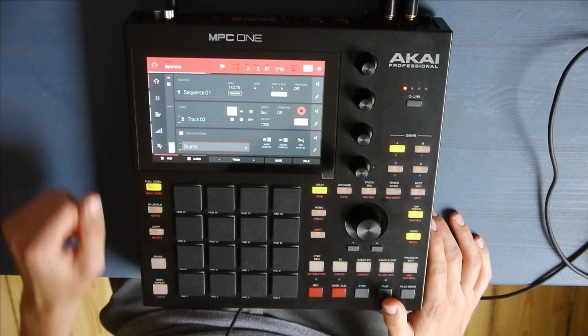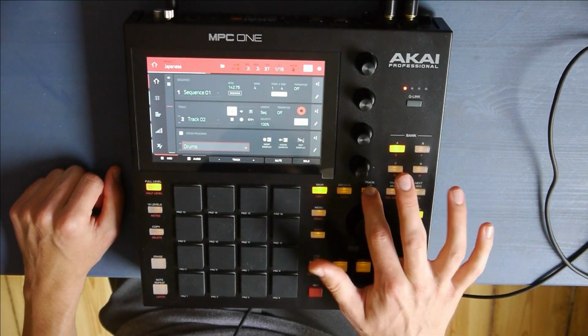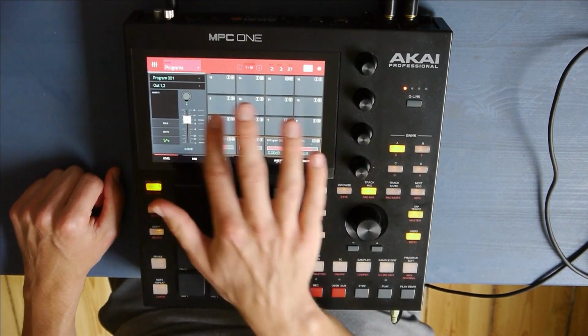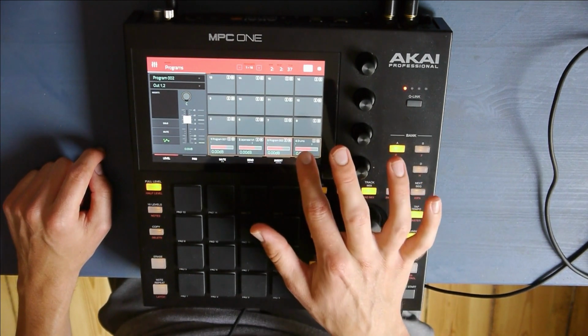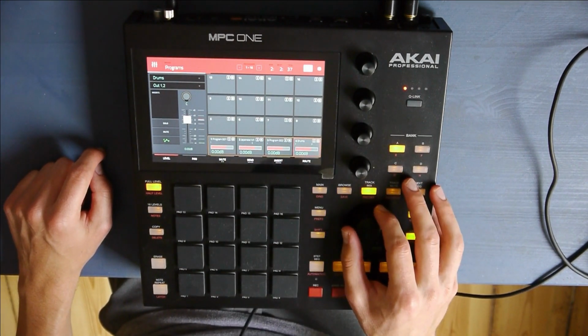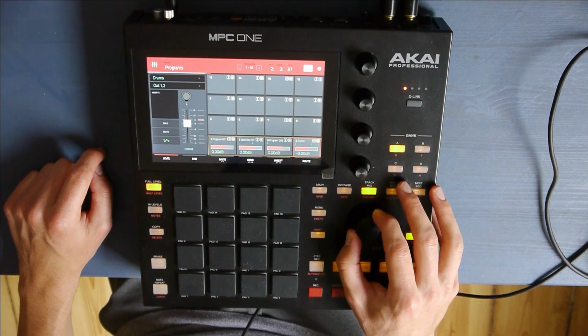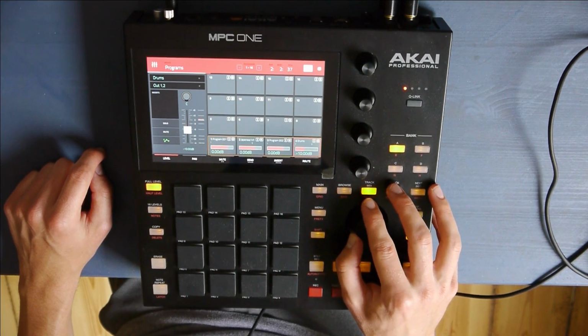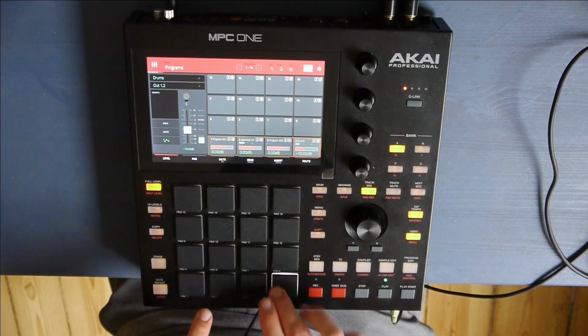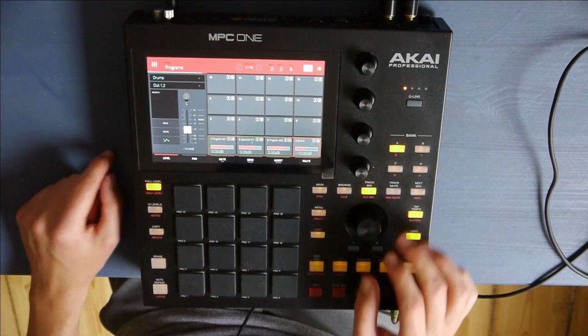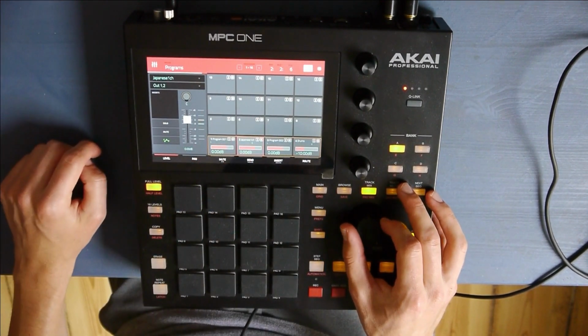Okay, now let's go to track mix. We are in programs. Now select the drums program, it's program 4, and lower the level to -10, something like that. And lower the sample also, it's here.